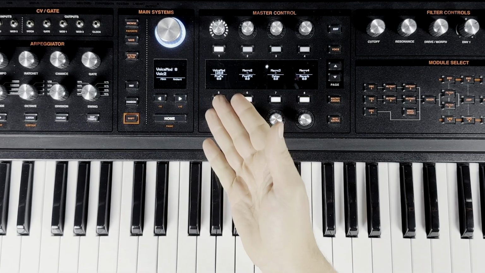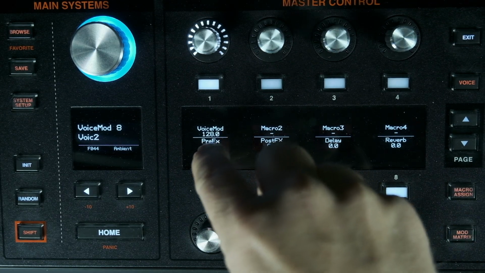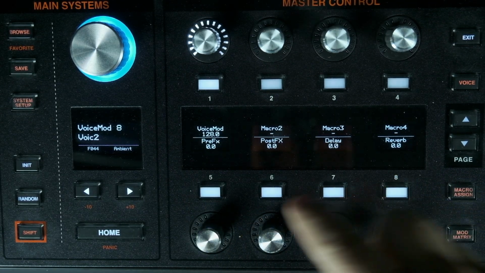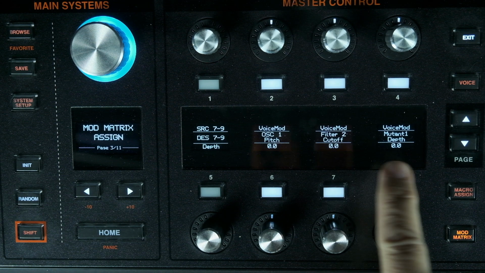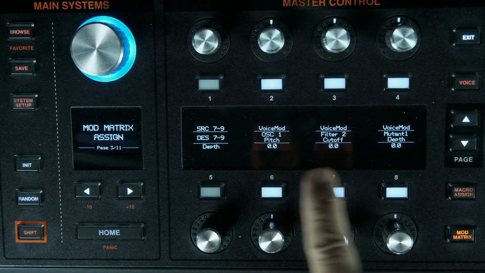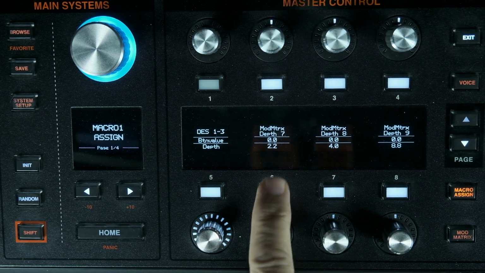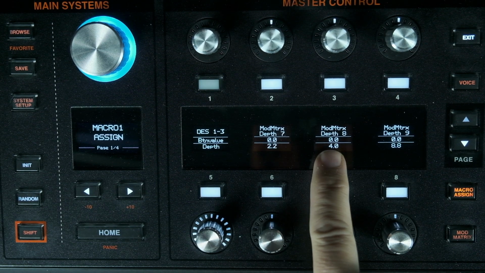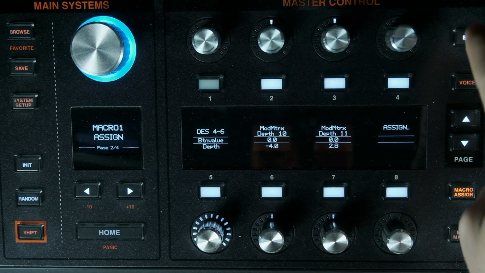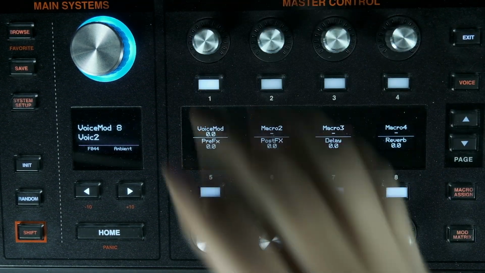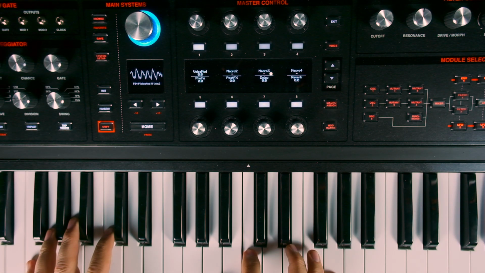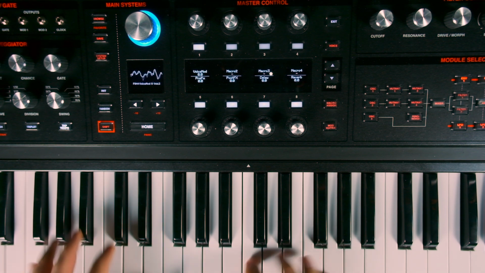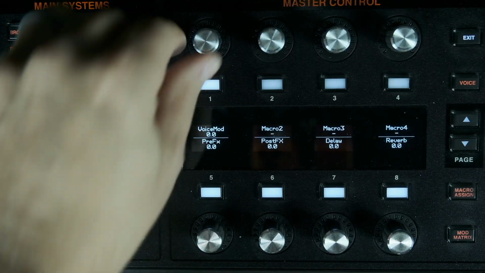I made a separate version of the same patch, but I'm using macro 1 to set the amount of modulation on each of the destinations. You look in patch, you can see I've got 0 amount on the destinations. And in the macro assign, I'm modulating the mod matrix slots that those all live in. So it allows you to hear the sound as it is without any changes. And then with it.